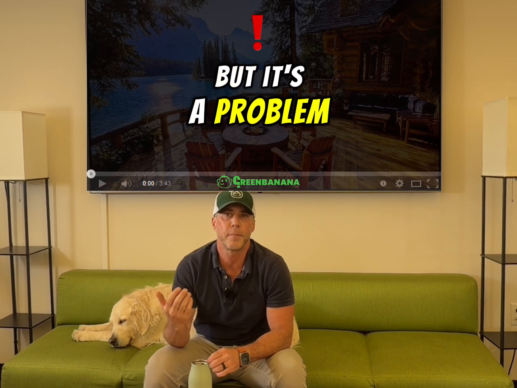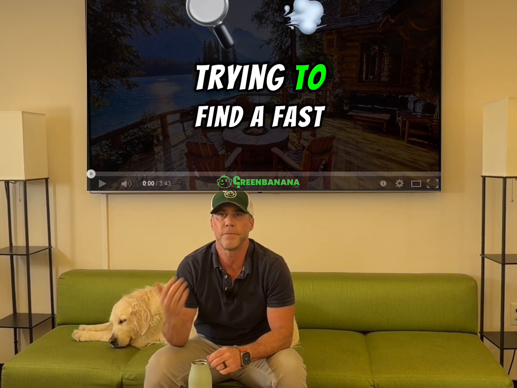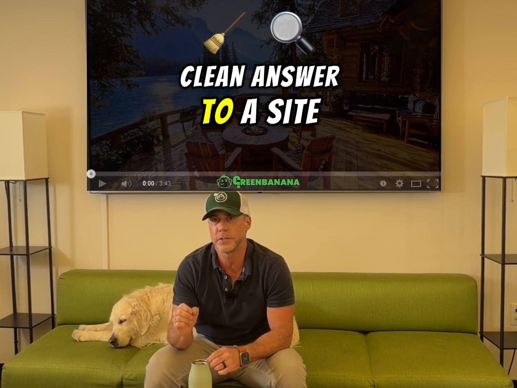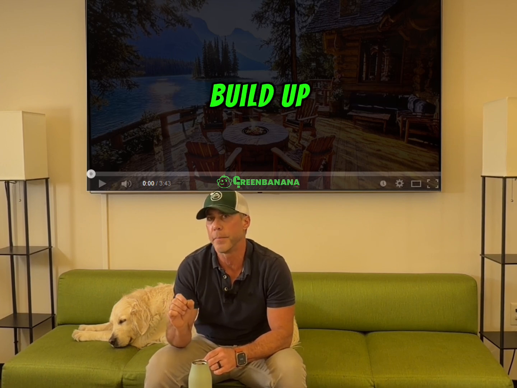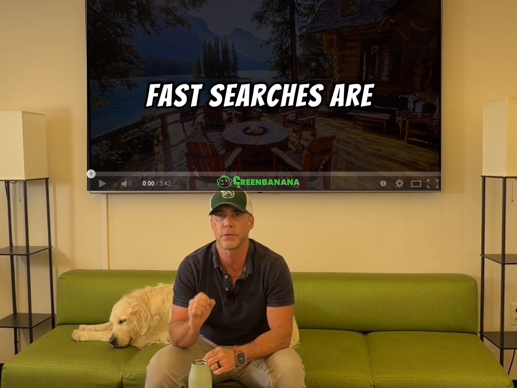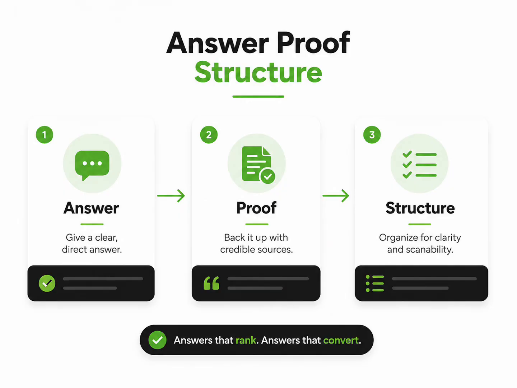But it's a problem when Google AI is trying to find a fast, clean answer to cite, because AI doesn't really have the patience for dramatic buildup. And if you think about how fast searches are made, it kind of makes sense. It wants the answer, it wants the proof, it wants the structure, and it wants it fast.